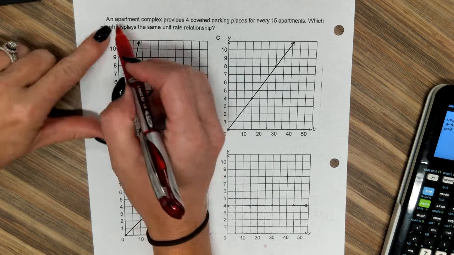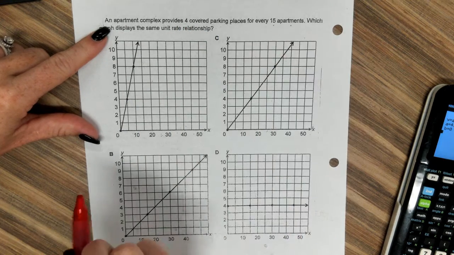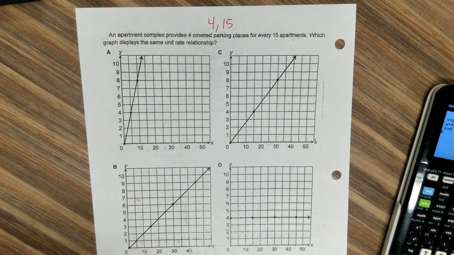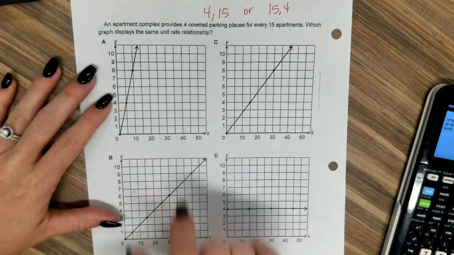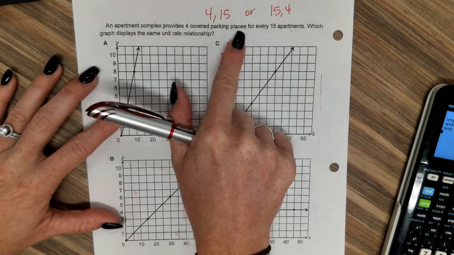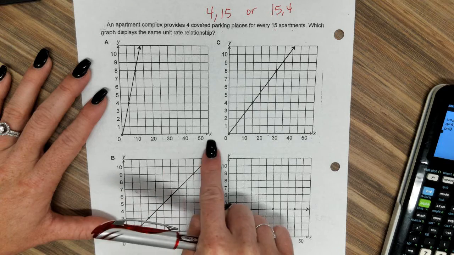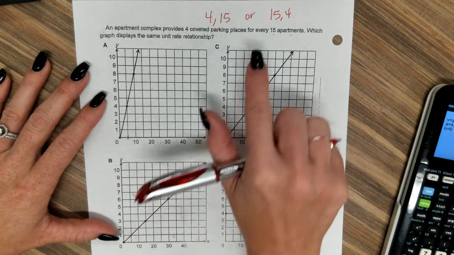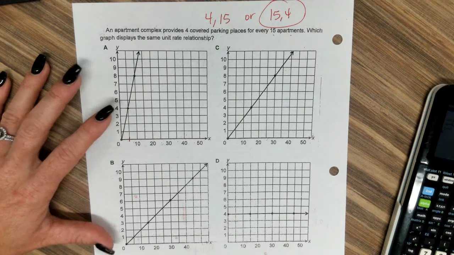So everybody look. An apartment complex provides 4 covered parking places for every 15 apartments. They are telling you that that is the coordinate. Or it could be 15.4 because it doesn't specify which one it is. Usually the x-axis will be labeled something, so it would either say covered parking places or apartments, but you can kind of see what's the x-axis counting by. It's actually counting by 5, so which one of these would go on the x-axis, the 15 or the 4? 15. Yeah, so this is probably the coordinate that I'm graphing.